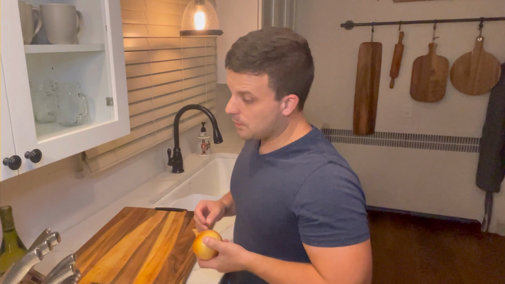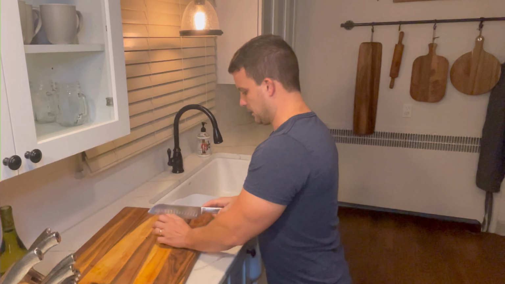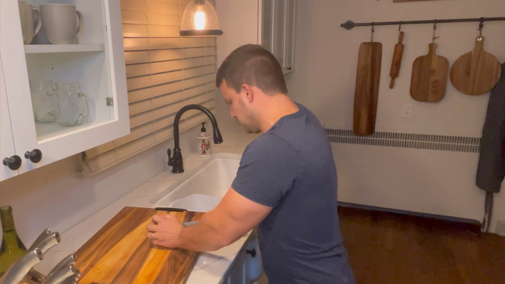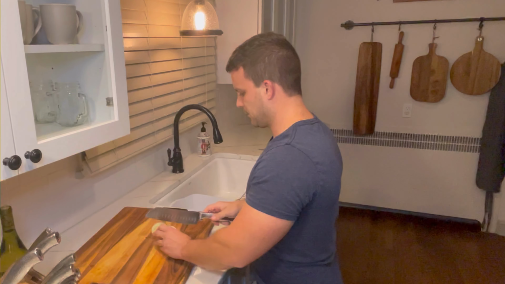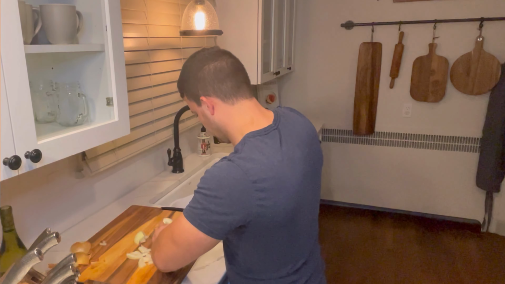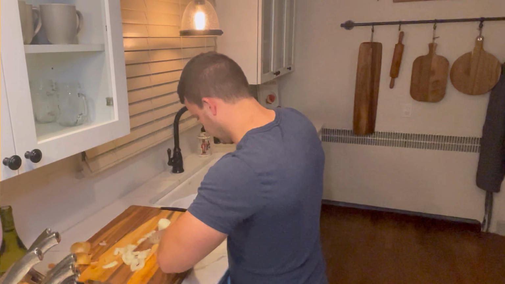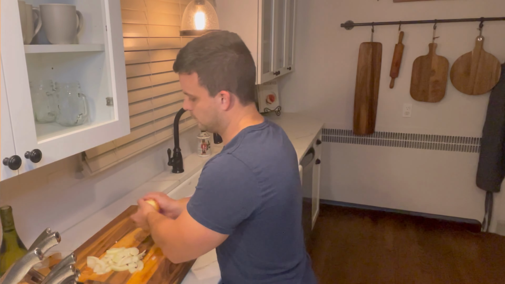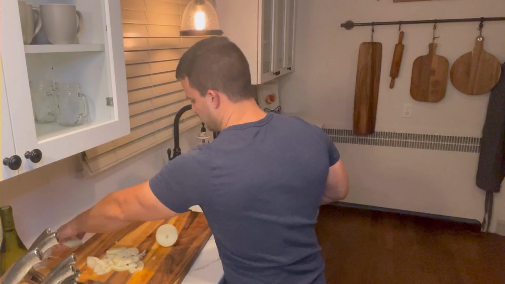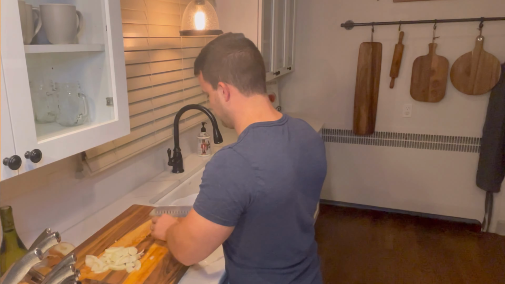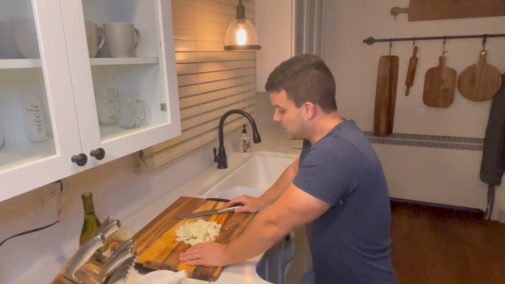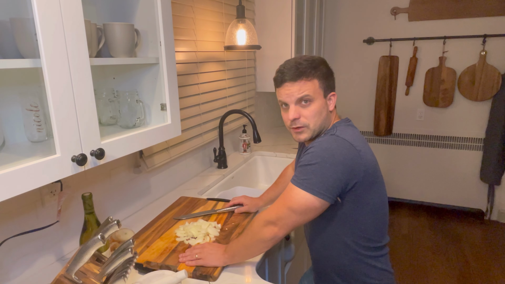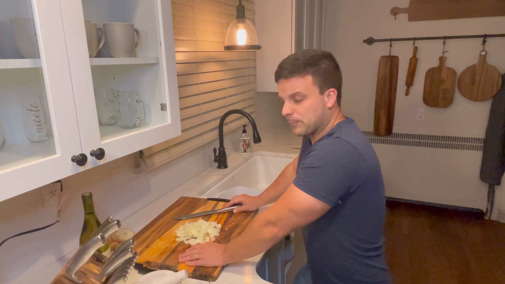So first I'm going to chop the onions up, and I'm kind of deciding what type of chop I want to do. I think I'm going to do a rough chop on them. So the recipe that I'm using actually calls for finely chopped onions, so as if I haven't teared up enough, I'm going to chop these up a little bit more.